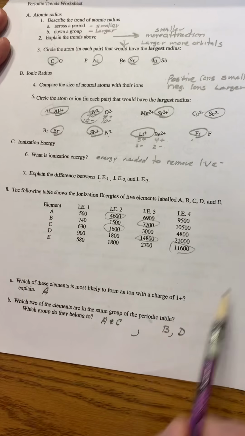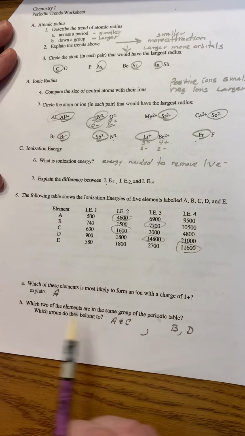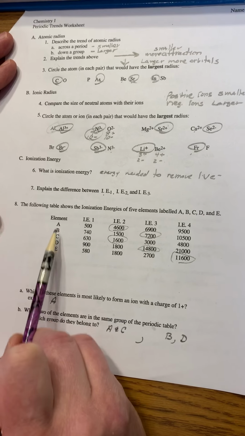And then I know a lot of you had problems with this section. So my daughter's filming, she's doing a good job. But I'll try to walk you through what this is all about.